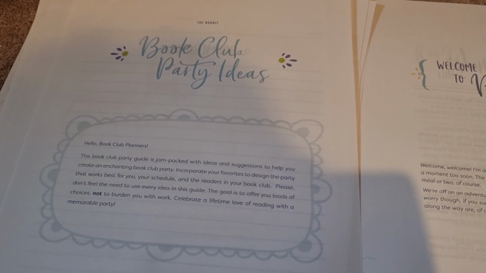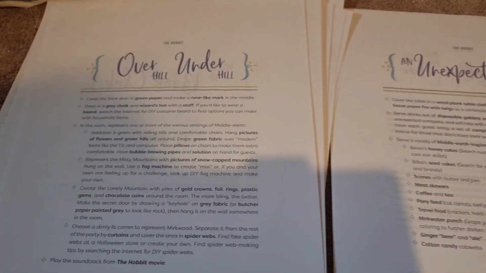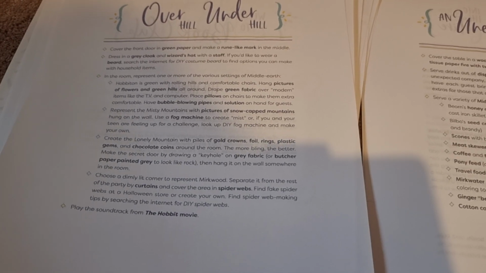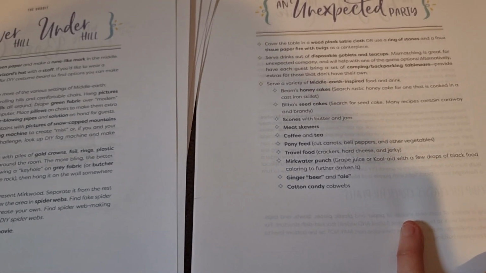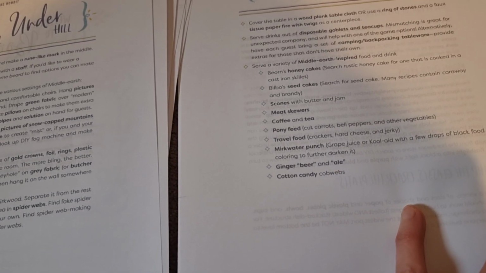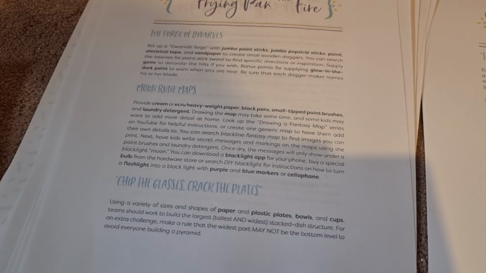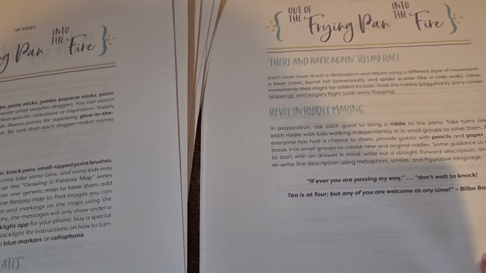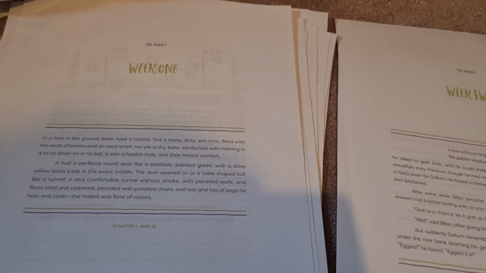They can do a book club party idea, which sounds really fun. Dress in a grey cloak and wizard's hat with a staff. Yep, that sounds fun. Create the Lonely Mountain with piles of gold coins, foil rings, plastic gems, and chocolate coins. The unexpected party. So some meal ideas, and then there's lots of different activity ideas and things. Bring a riddle to the party. And then at the back we have all the copywork.